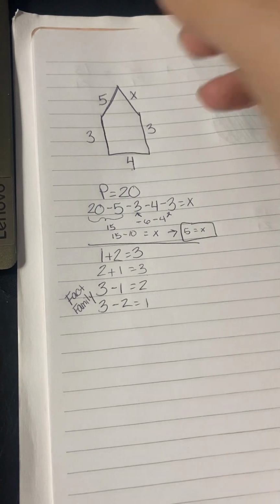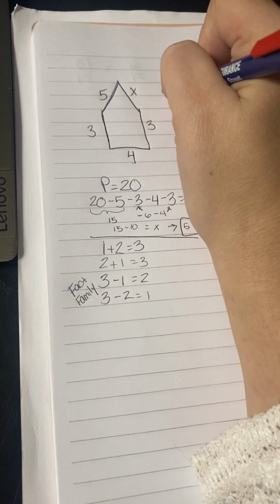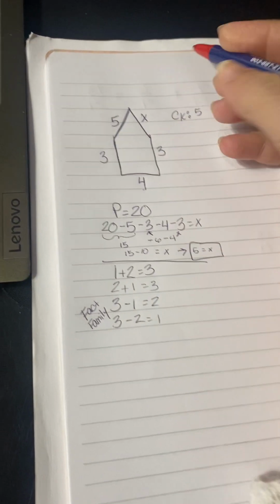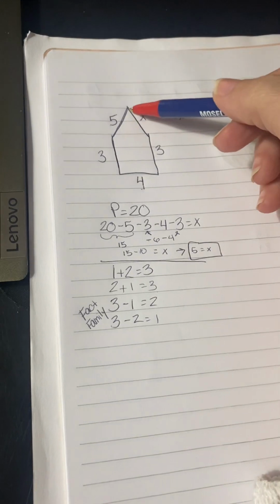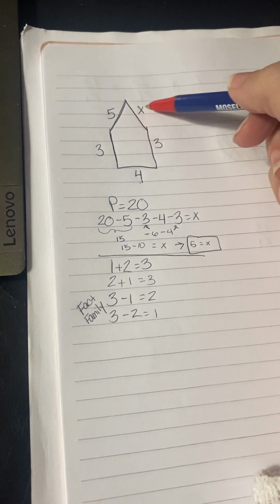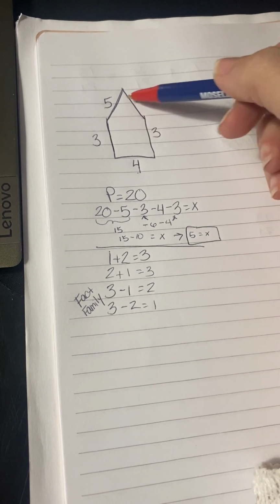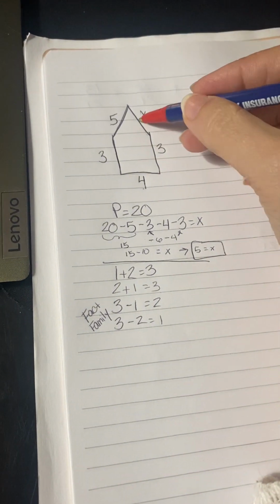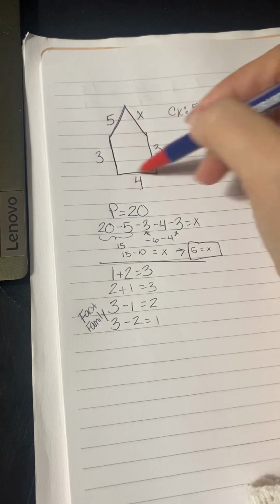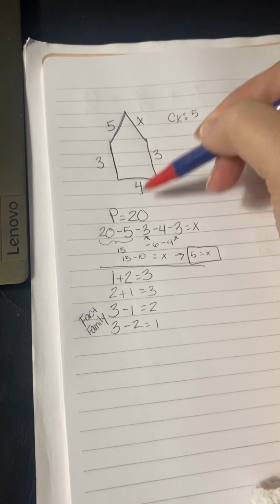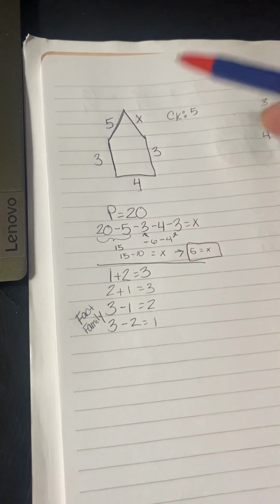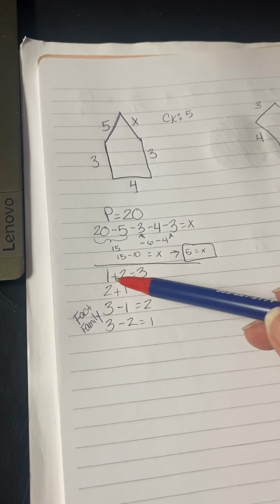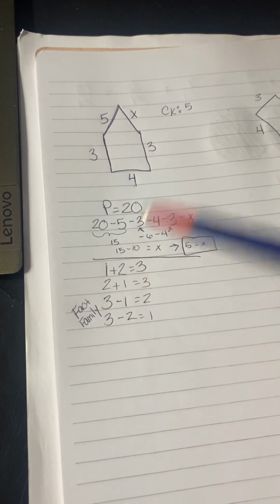Now, you can always check that by putting that missing piece in there. First of all, does that make sense in the picture? Yeah, that makes sense that those 2 pieces would be the same length, 5. But you can always check it by adding all of the pieces together to make sure that they add up to 20. Just like your fact families, all of these pieces added together should equal the total again.